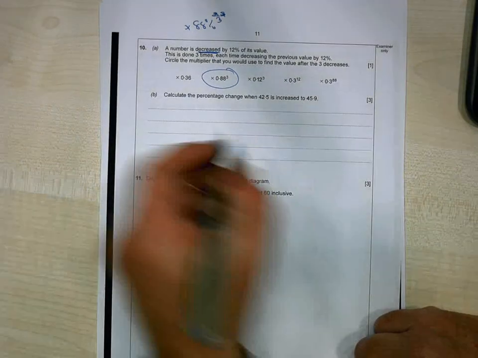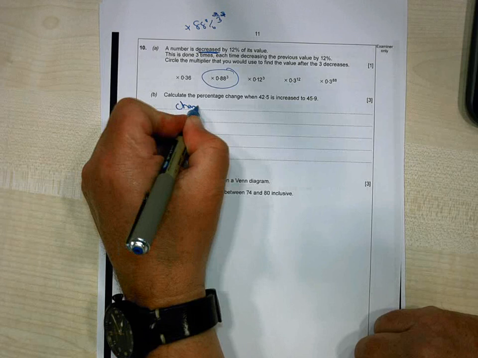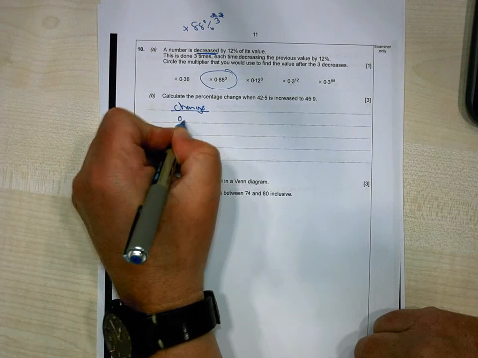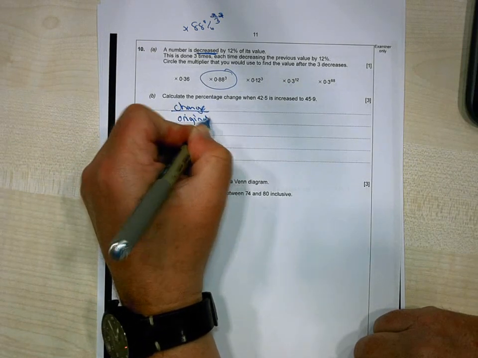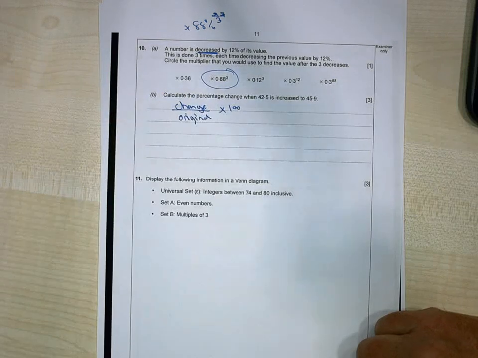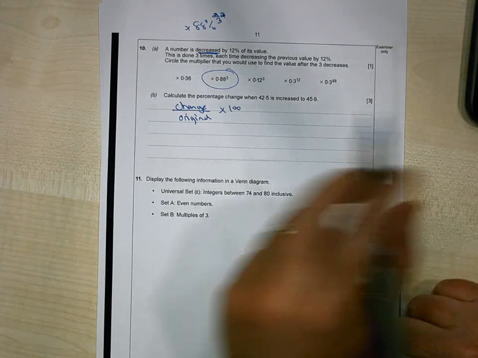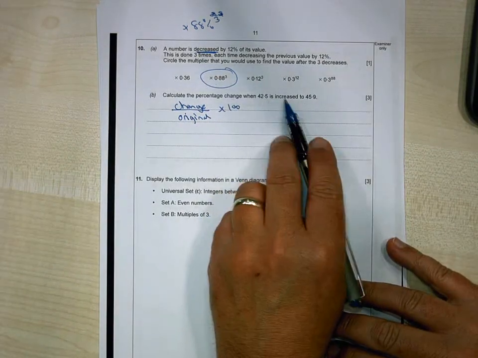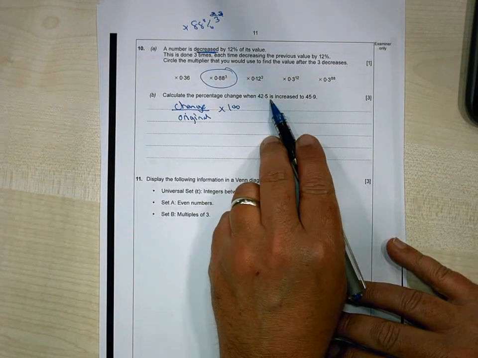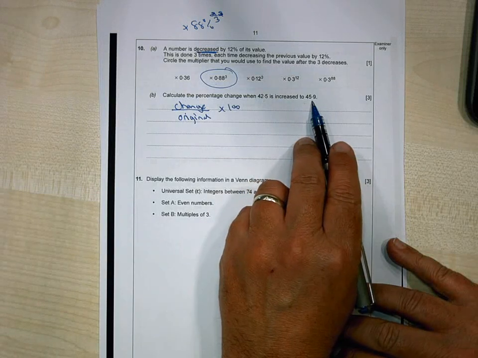With percentage change, what you have to remember is that it's the amount of the change divided by whatever the original quantity was, and then to turn it into a percentage times 100. So in this case, it's an increase. It's going from 42.5 to 45.9.